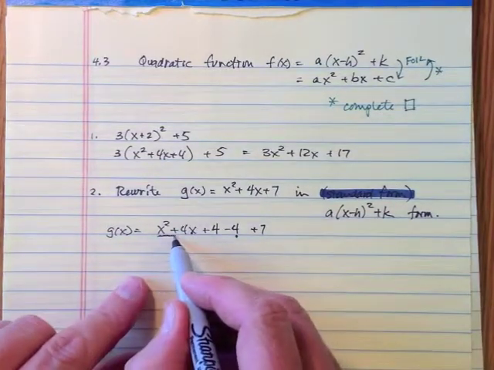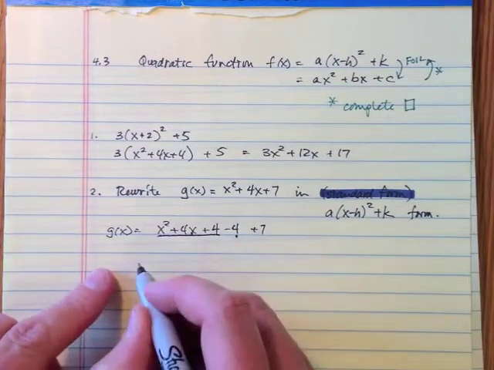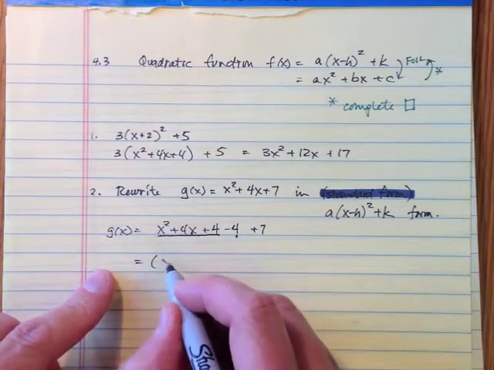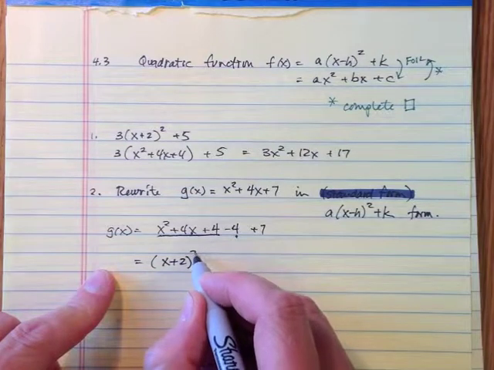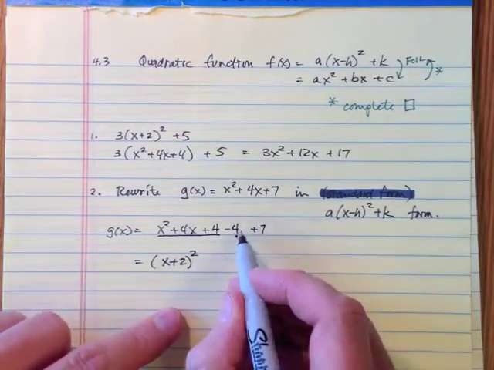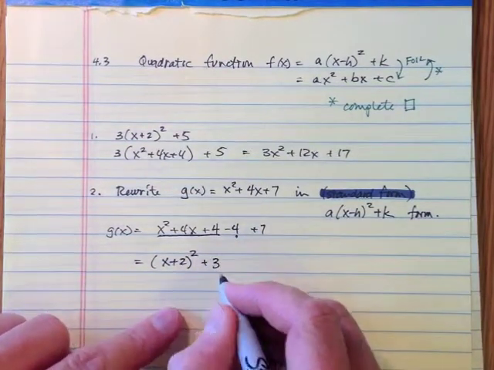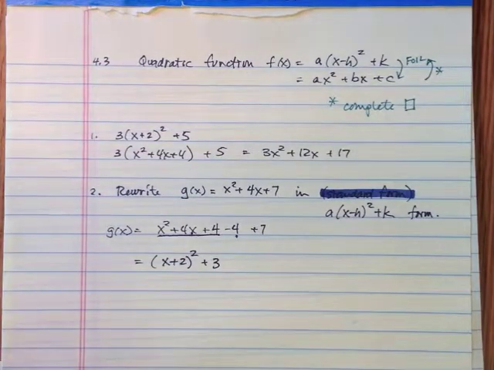But now look, the purpose of doing that is so that these three terms make up a perfect square. They're the square of x plus 2. Then I have some stuff left over. Minus 4 plus 7 is plus 3. Let me try another.